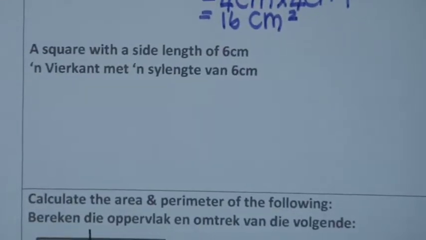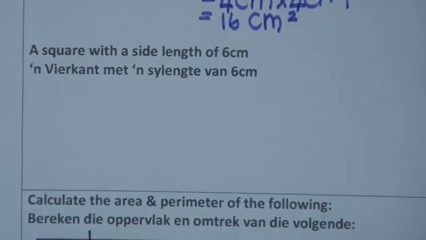Okay, so what they also like doing is giving me the same question, but in words. Same type of question, but in words.